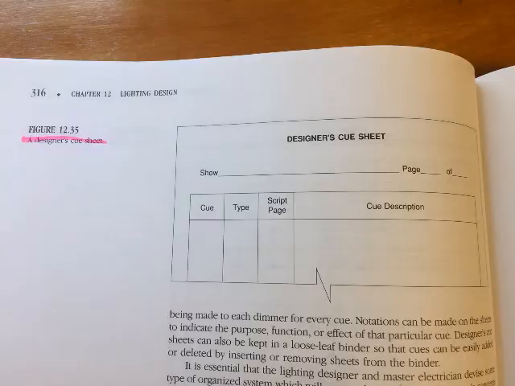You'll also be creating a document that is the cue list itself. This is a list of all of the lighting cues within the show. That is, every time the look of the stage under the lighting changes, whether we go to a blackout and we come back up, or whether we have a spotlight on something, or whether we more subtly change the lighting or the color. Every time there's a change, that's a new lighting cue, and that is added to this light cue list.